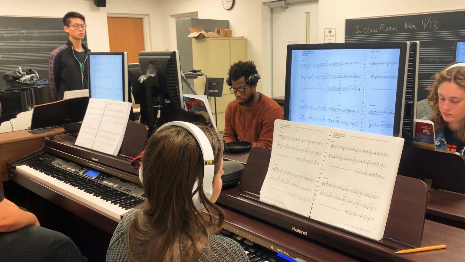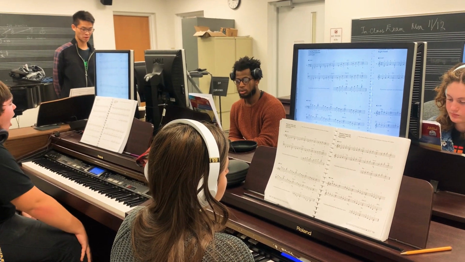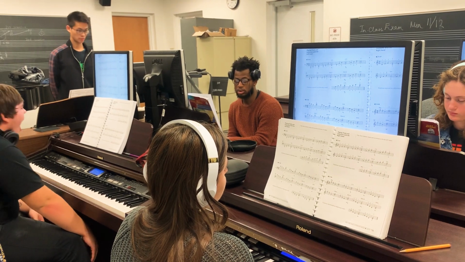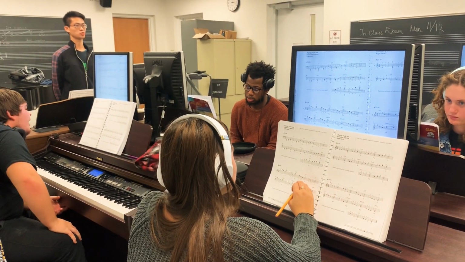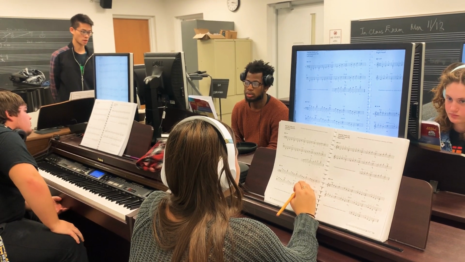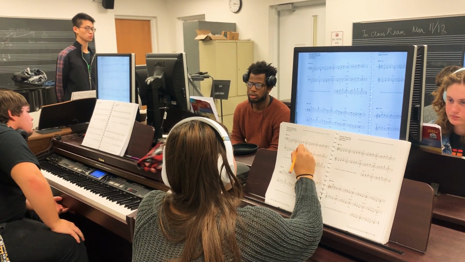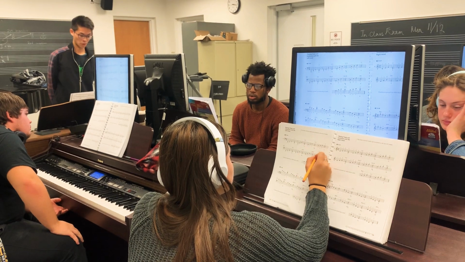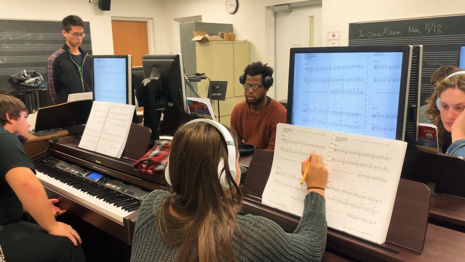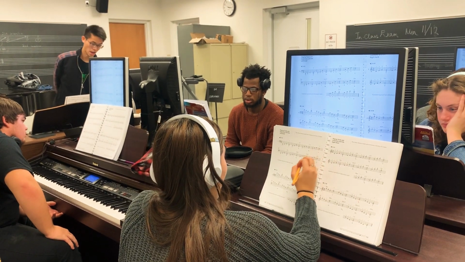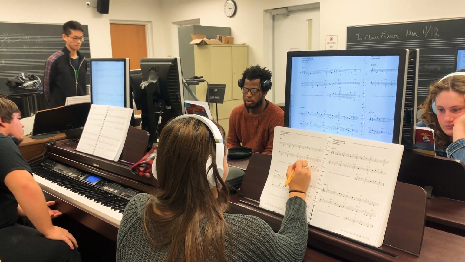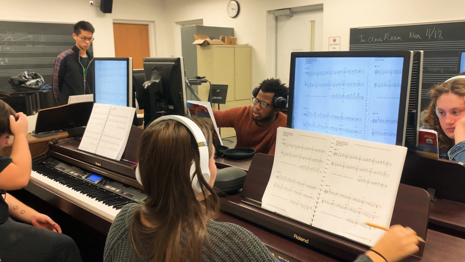I want you to use your pencil and write down, no matter what happens, the 5th finger always on the root of each inversion. Always use 5 on each root of the inversion. Keep in mind, don't use 4, don't use 3. Circle the 5 on each inversion.